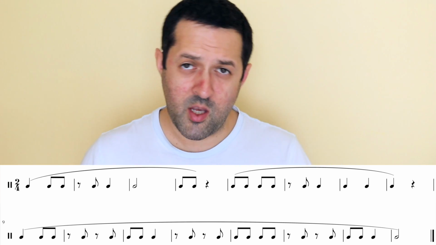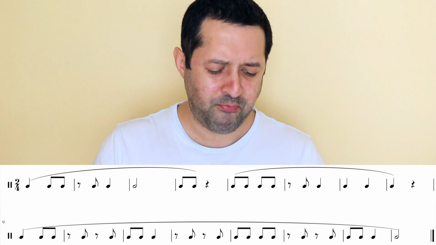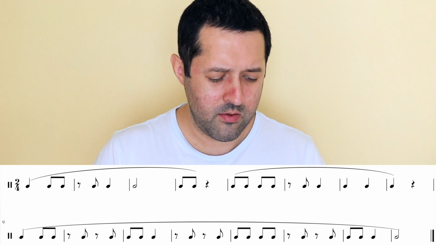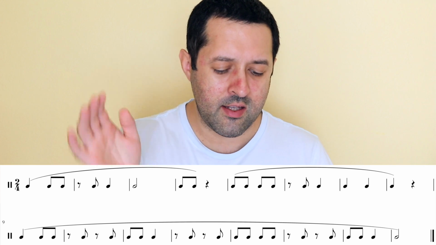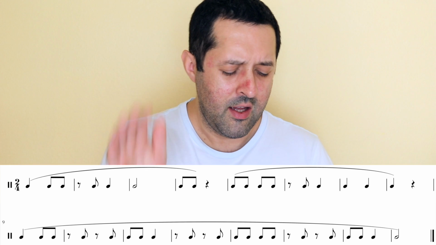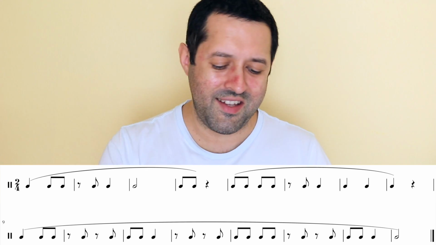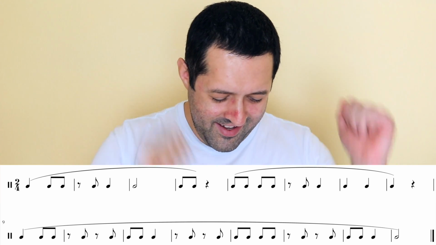All right, I may mess up on this one because it's got those tricky eighth rests, but let's try it. I'm going to conduct one beat before I start. Ta ti ti ti ta ta ti ti ti ti ti ti ti ta ta ta ta ta ti ti ti ti ti ti ta ti ti ti ti ti ti ti ti ti ta ta. I did it.